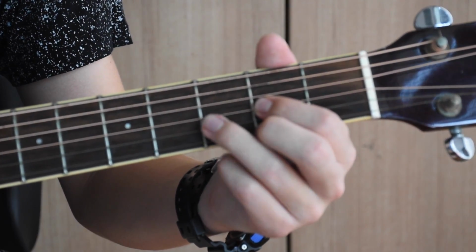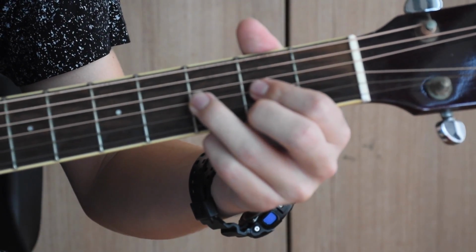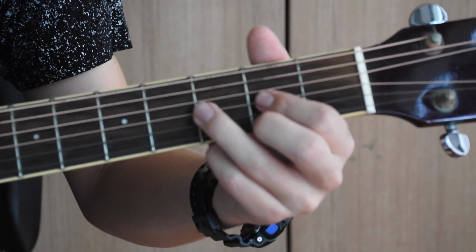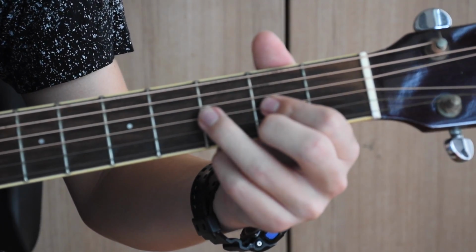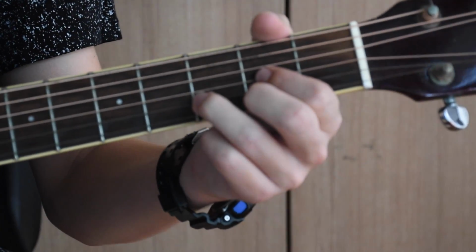Also, your 3rd finger here could be nudging up on this 3rd string and making it buzz. So just make sure it's nice and on that 2nd string now.